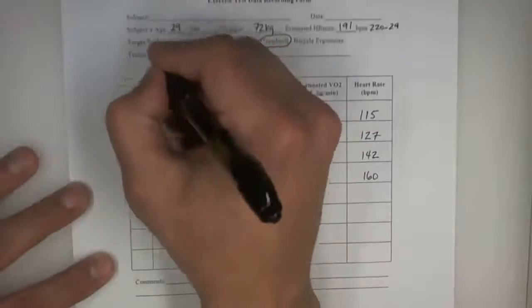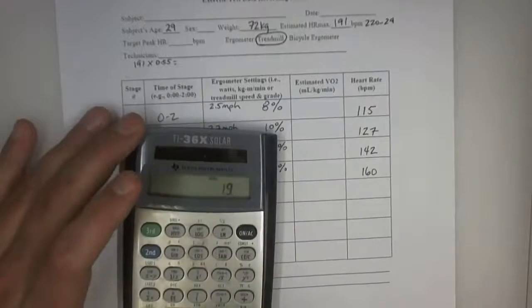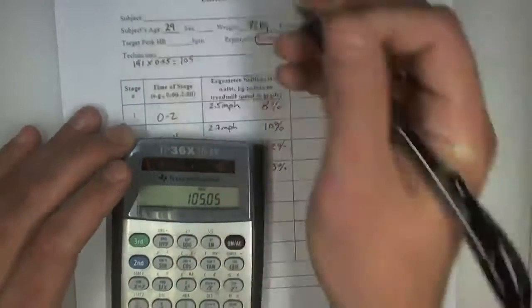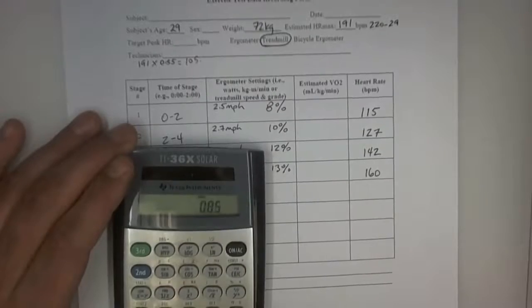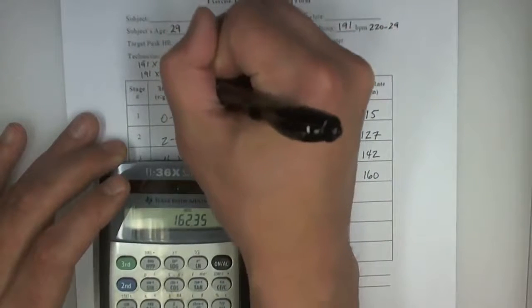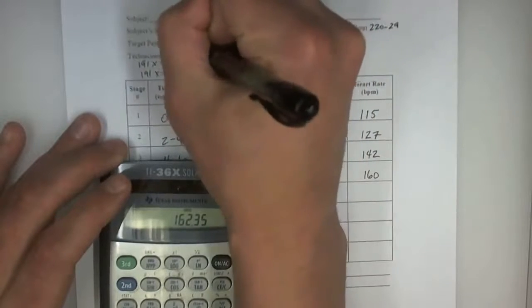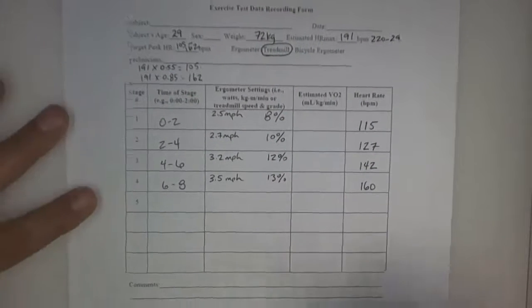Let's calculate our heart rate range. Again, that's the peak heart rate, 191 times 0.55 to get the lower boundary of 55%. We'll just go with 105 around there. And then to get the upper boundary of 85%, we'll do 191 times 0.85. Gives us 162. Again, we'll round there. So 105 to 162. And again, this is the treadmill example.